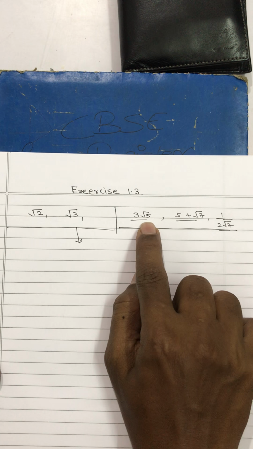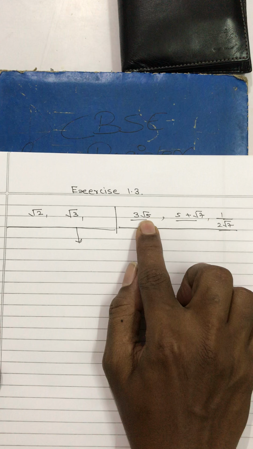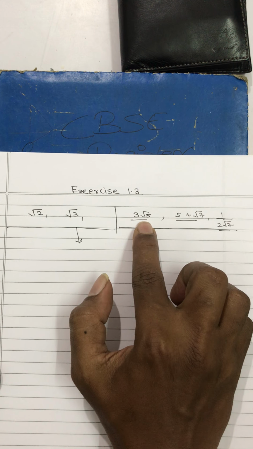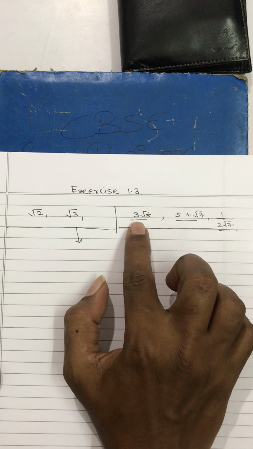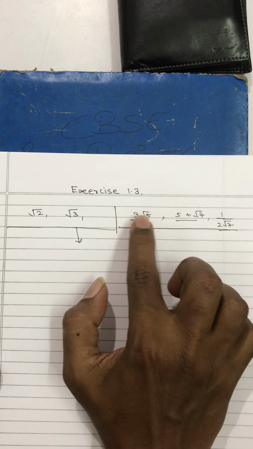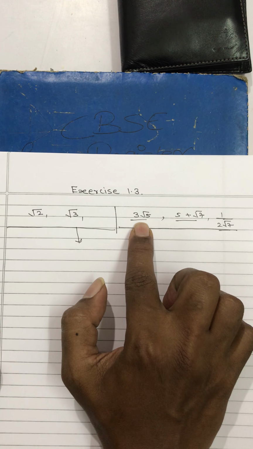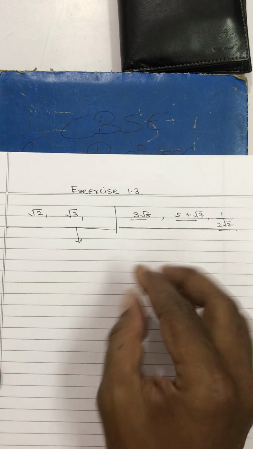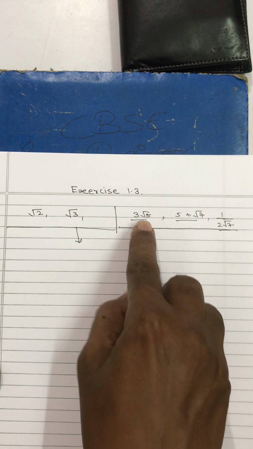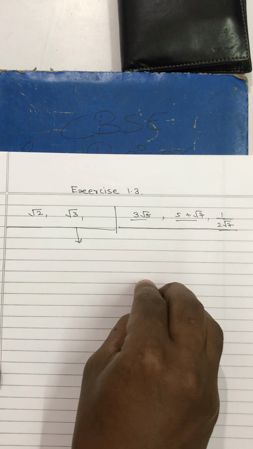Here, root 5, you have to consider it is an irrational number. When you have to prove 3 root 5 is an irrational number, pay attention, my dear students. Question will be prove 3 root 5, 3 into root 5, this whole number is an irrational number. In this case, you have to consider that root 5 is an irrational number.